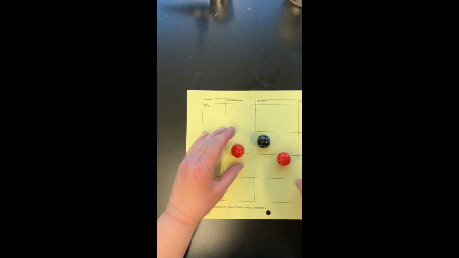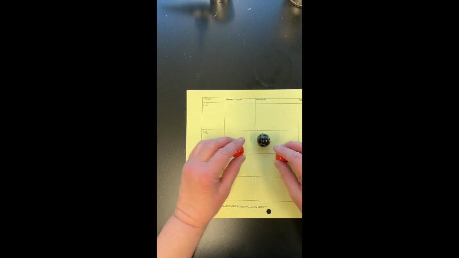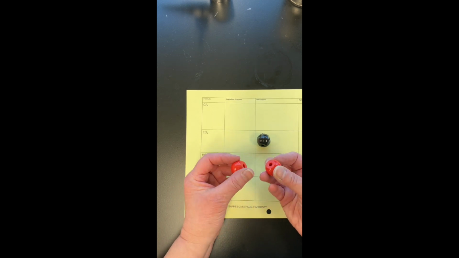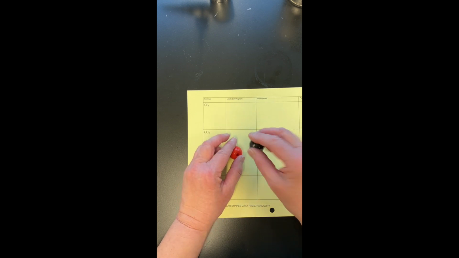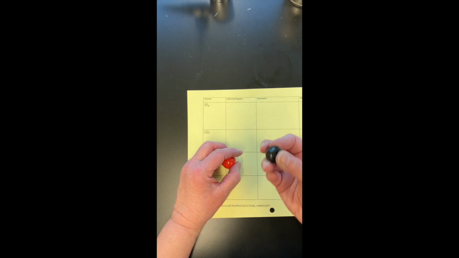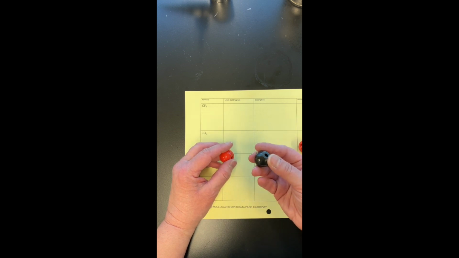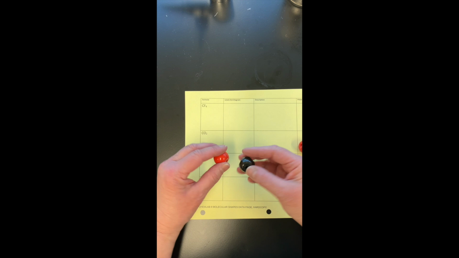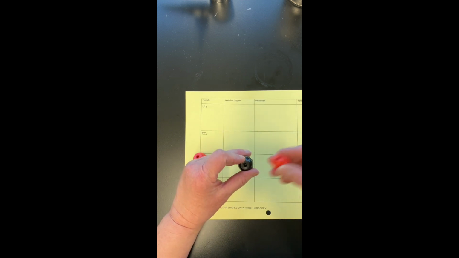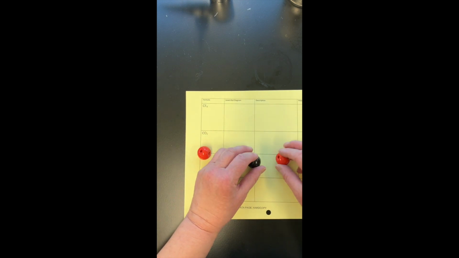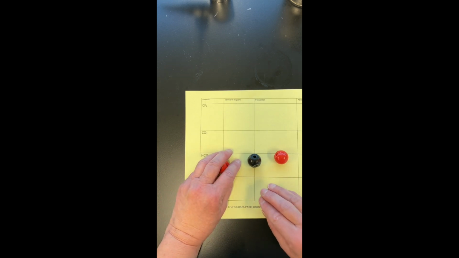All right, so I have carbon and I have 2 oxygens. Now, I can make 2 bonds with each of my oxygens, and carbon, you'll remember, can make 4 bonds. But the only way for oxygen to have 2 bonds with carbon and this other oxygen to also have 2 bonds with carbon means that this molecule is going to come together with double bonds.